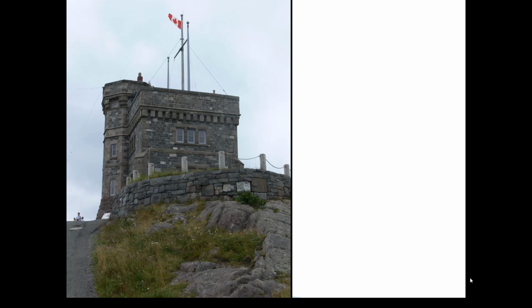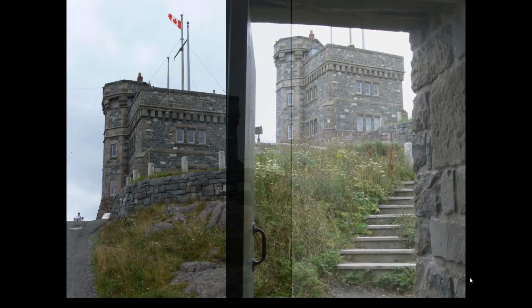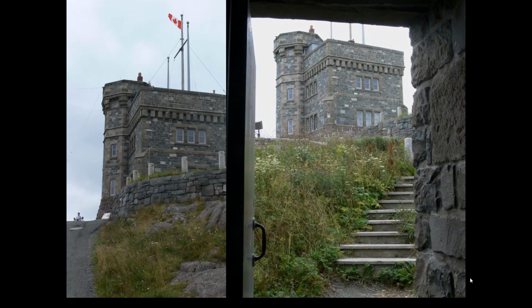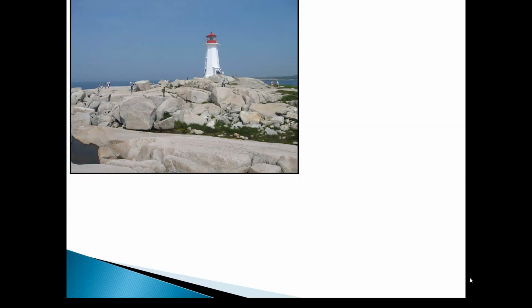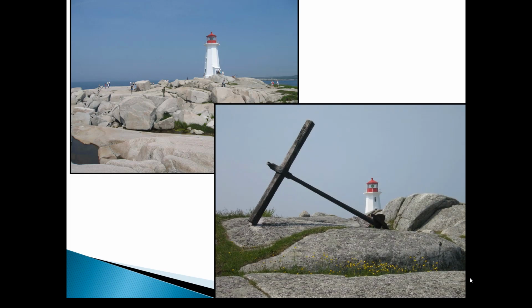This is Signal Hill, a popular tourist attraction in Newfoundland, but here's a shot where I found some foreground and it really enriches it. Likewise with this photo of Peggy's Cove, Nova Scotia. Very standard shot and nothing wrong with taking it, but look around and see if you can get a picture that most don't have or don't see. Make your photos as memorable as possible.